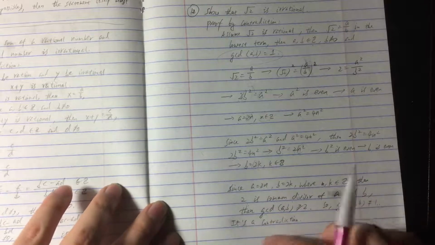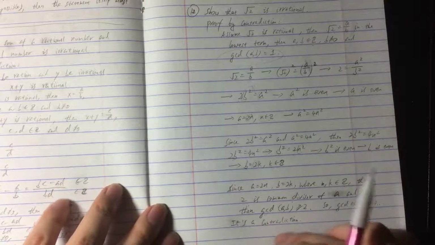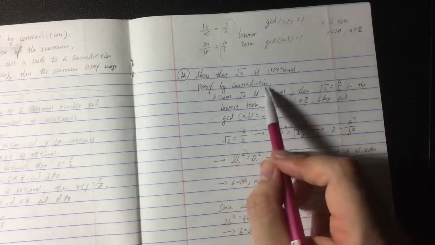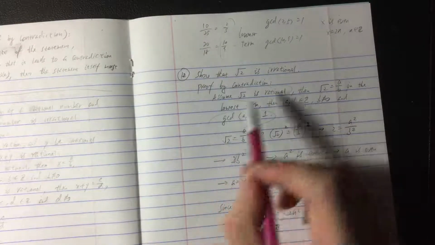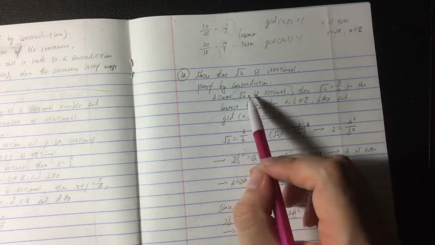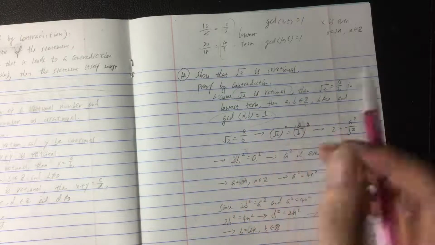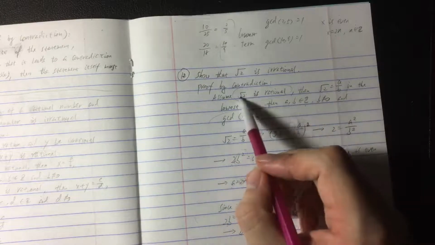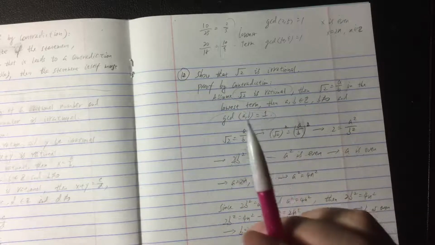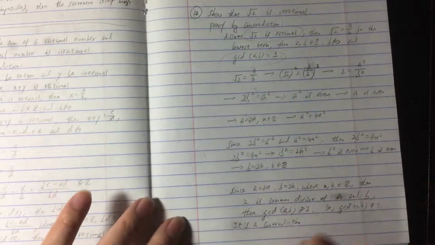Once we find a contradiction, that means the assumption was wrong. So the square root of 2 cannot be rational. That means it must be irrational.